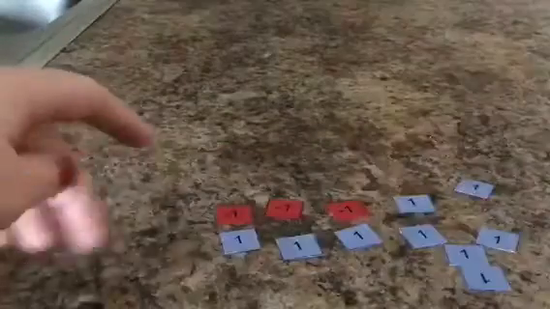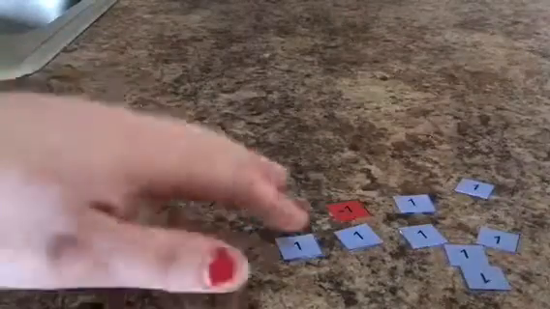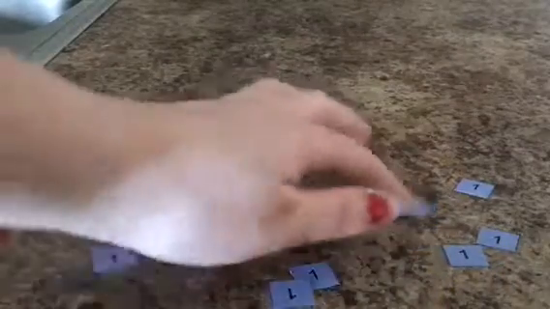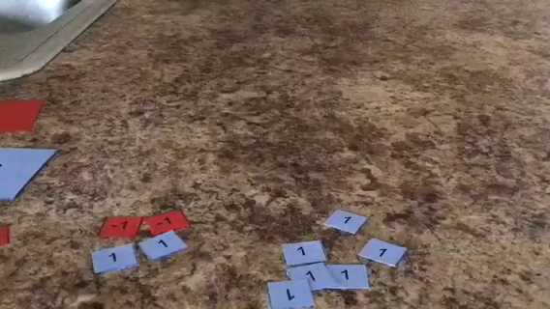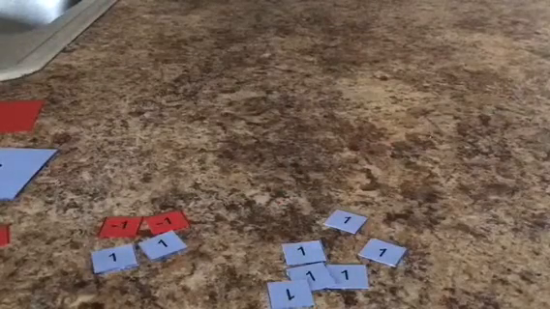So since negative 1 and 1 result in 0, we have 3 pairs of those. What we have left is 1, 2, 3, 4, 5, 6. So negative 3 plus 9 is positive 6.